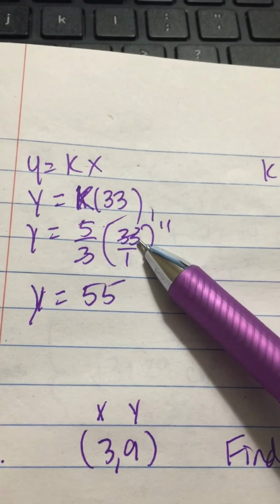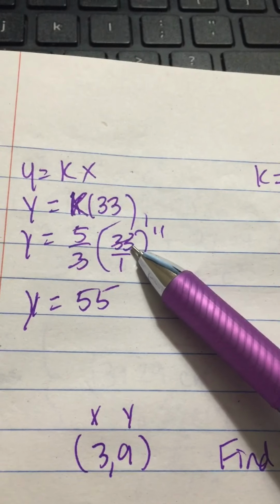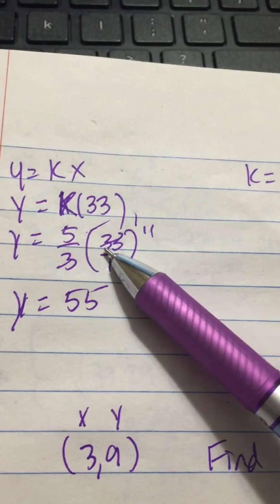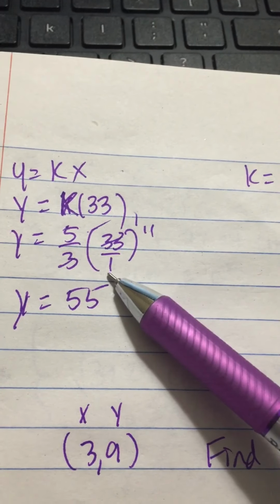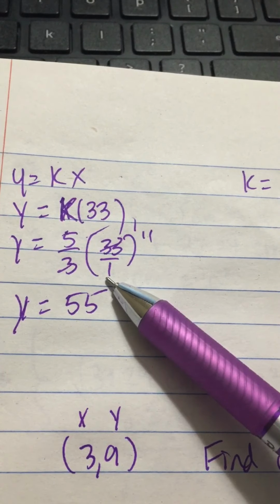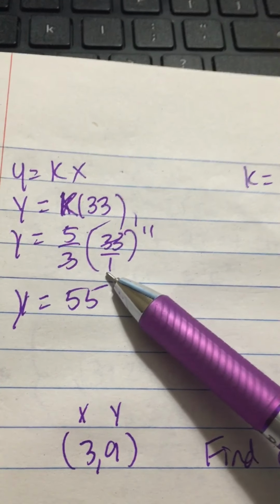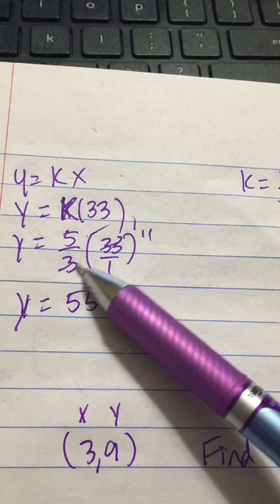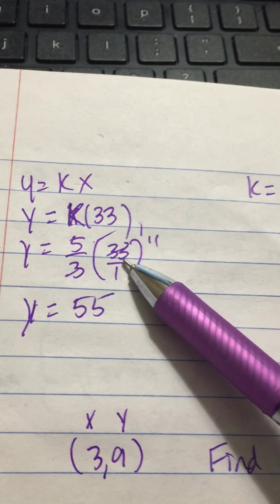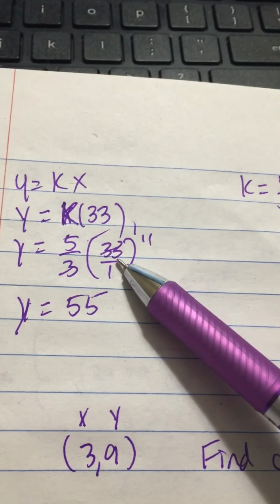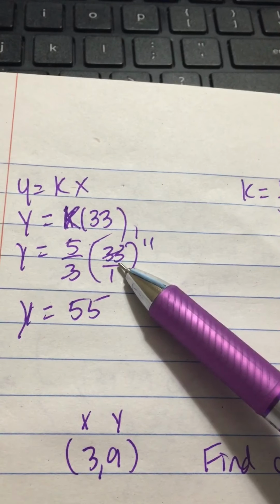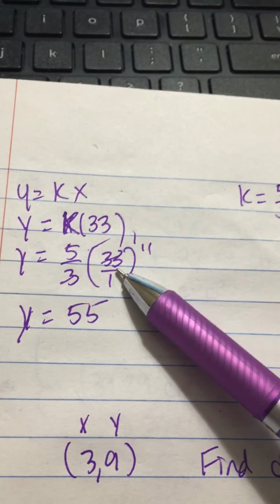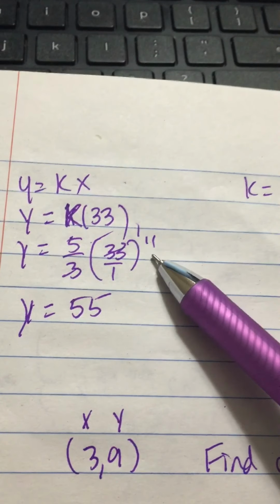So for those of you who have a problem multiplying or cross multiplying, what I did was I wrote 33 as a fraction, meaning I wrote it over 1. It's still 33. I just wrote it over 1. So you can easily see that we're cross multiplying. So by doing that, I see that 3 can go into 33 because 33 is divisible by 3, and 3 will go into 33 11 times. So then I can multiply 5 times 11.